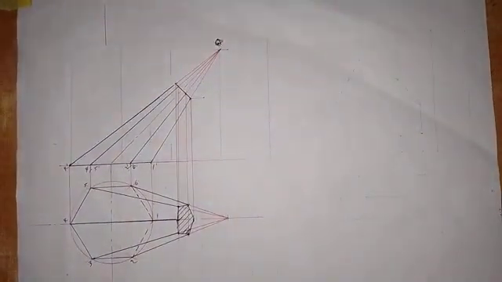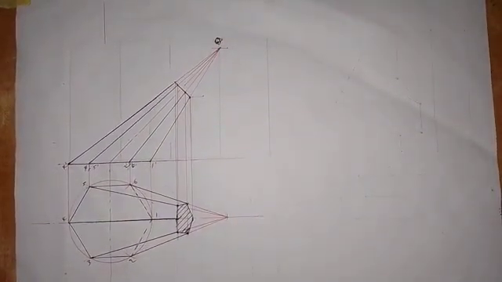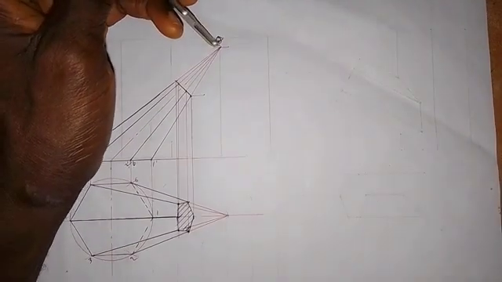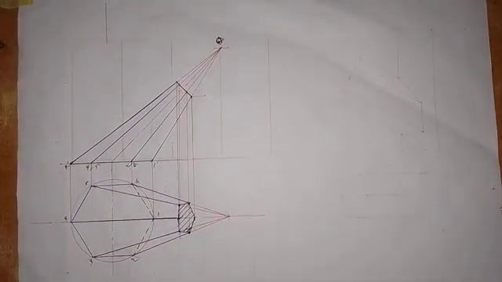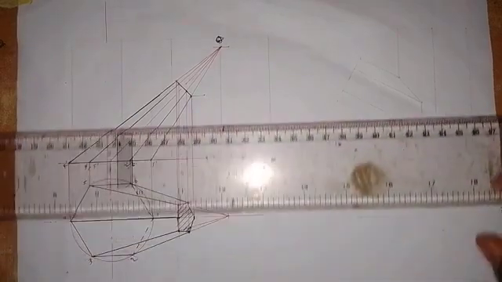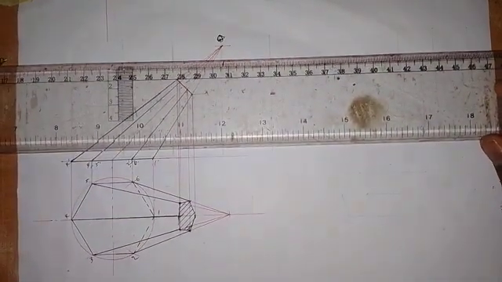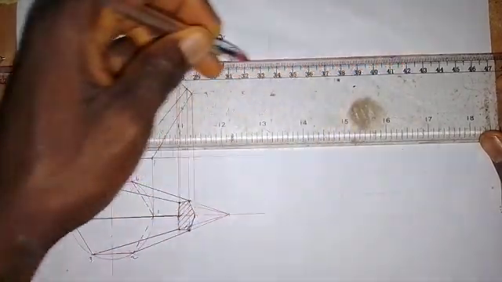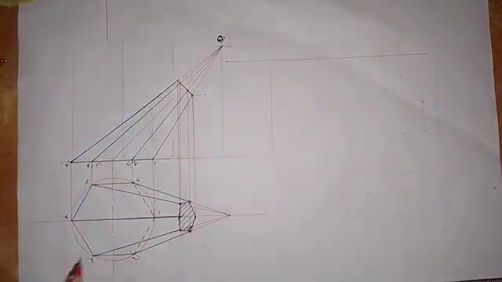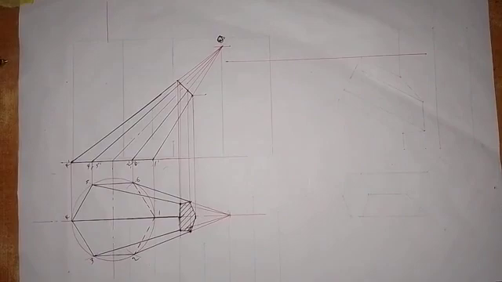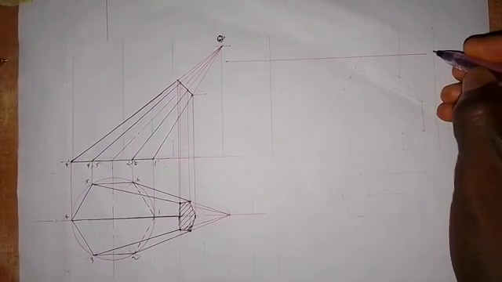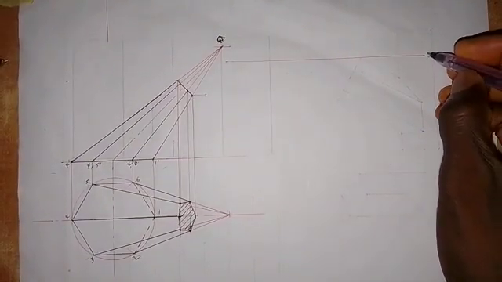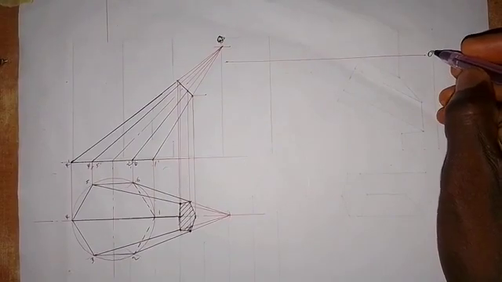So what I need to do now is to take the distance from there. Before that, I will need to draw a horizontal line. So let me come up here. If I draw a horizontal line from here to here, this point will be point O as we have it, that is the apex of the pyramid.